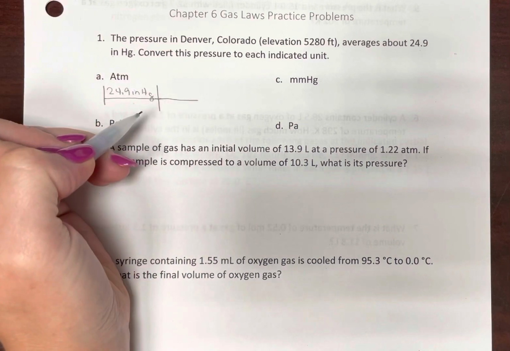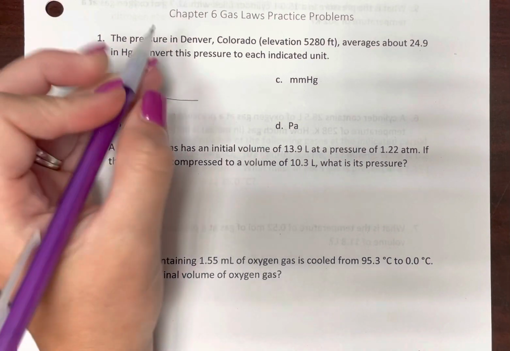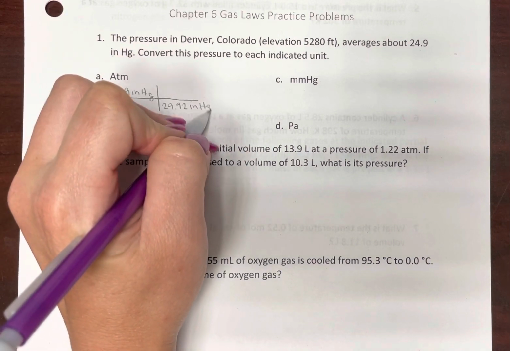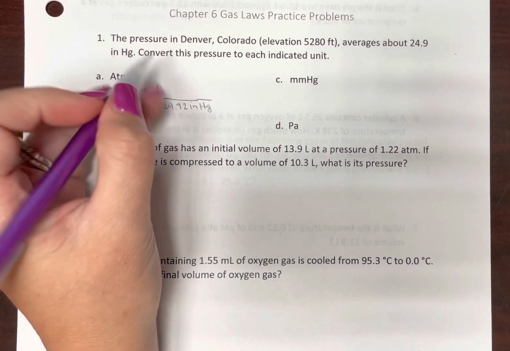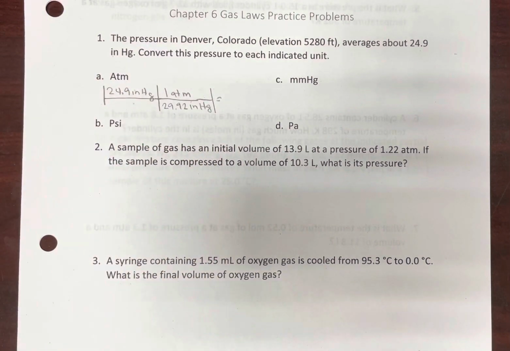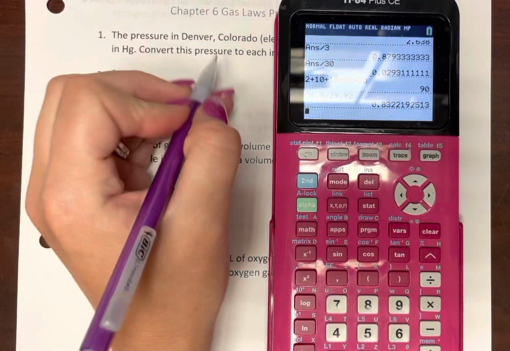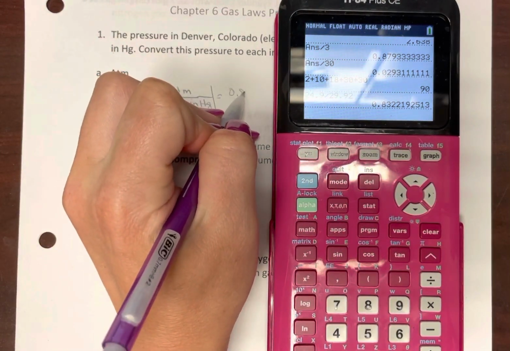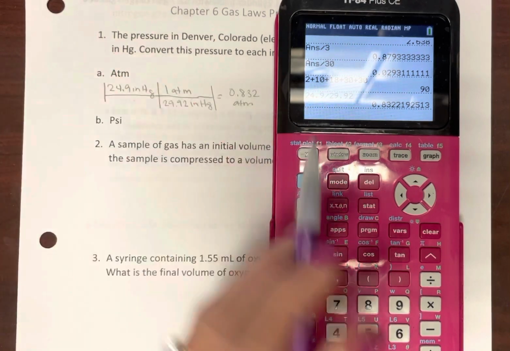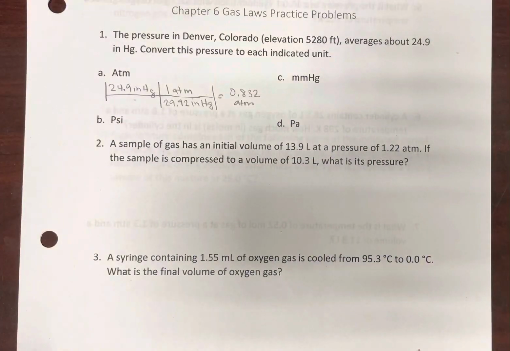And we know from our chart that 29.92 inches of mercury equals 1 atmosphere. All right, so when you do that, you get 0.832 atmospheres. We'll go with 3 significant figures on that one.